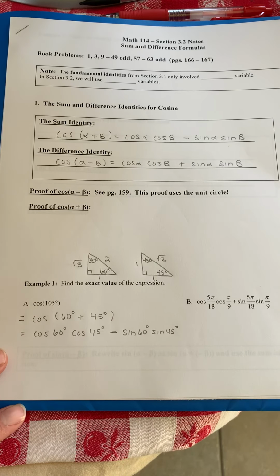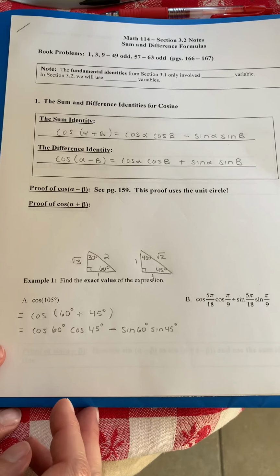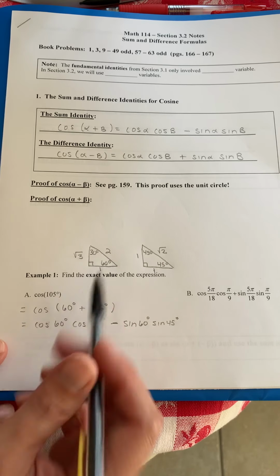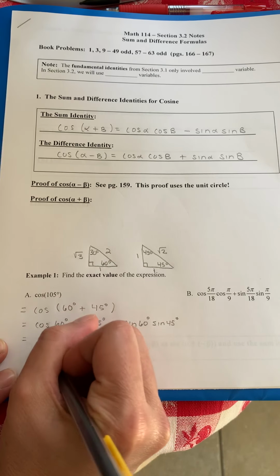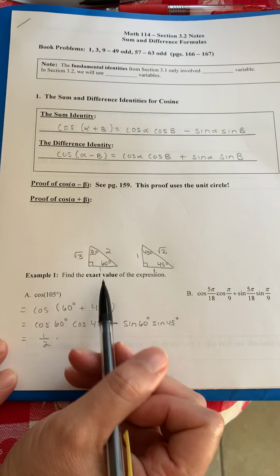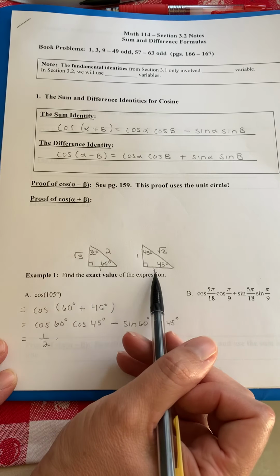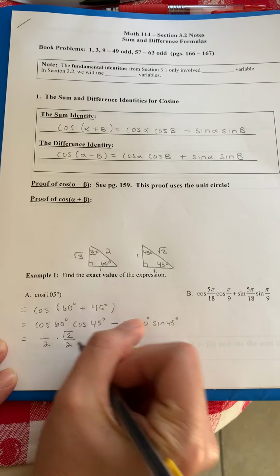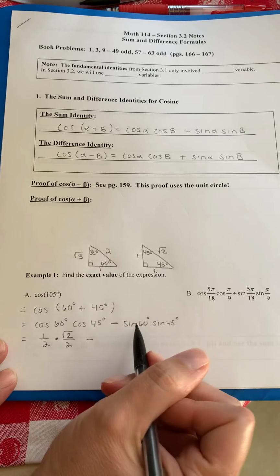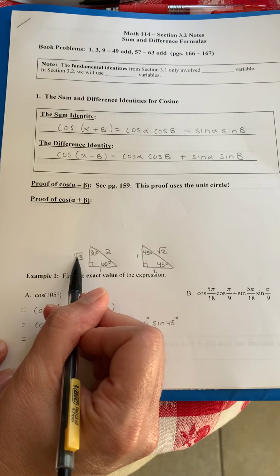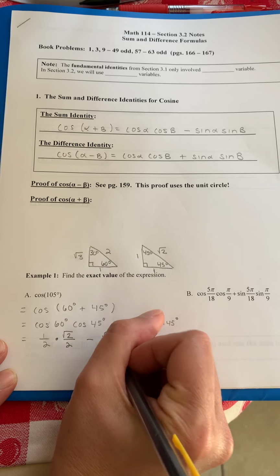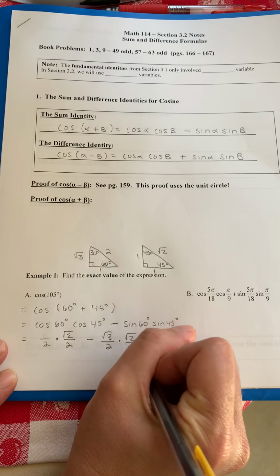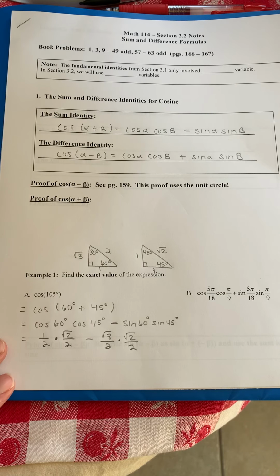Now we need to plug in all of our special values from our triangle. The cosine of 60 degrees is going to be 1/2. The cosine of 45 degrees is going to be 1 over root 2, or if we rationalize it, root 2 over 2. Next up, the sine of 60 degrees is going to be radical 3 over 2. And then the sine of 45 degrees is the same as the cosine, so we're going to get radical 2 over 2.